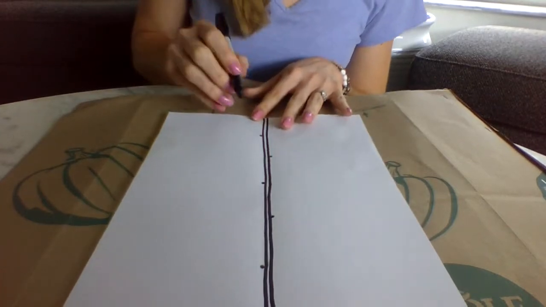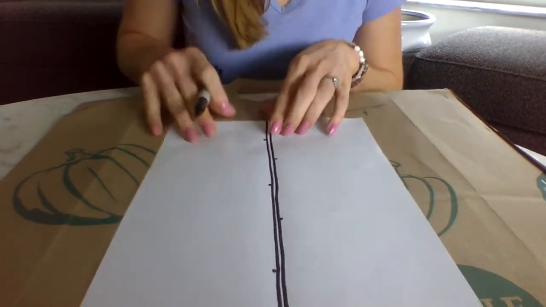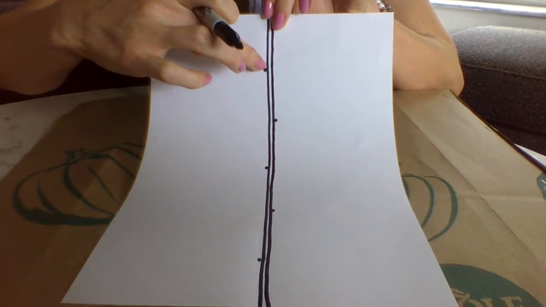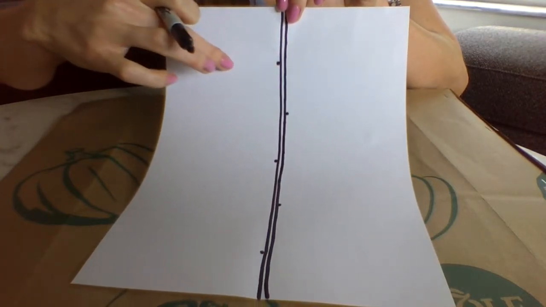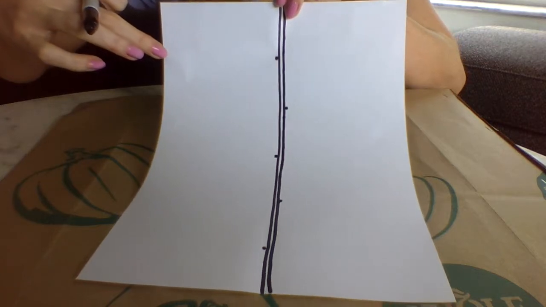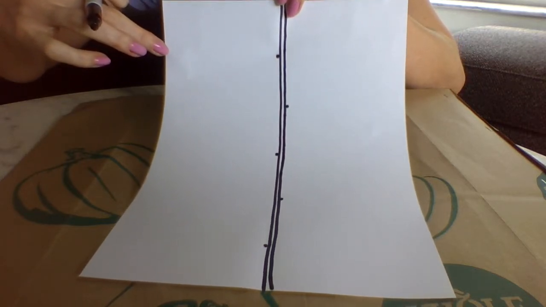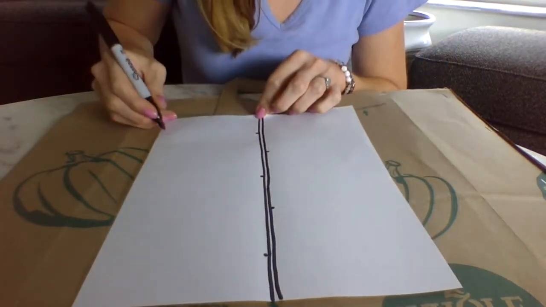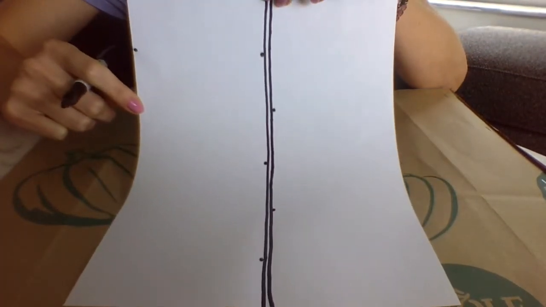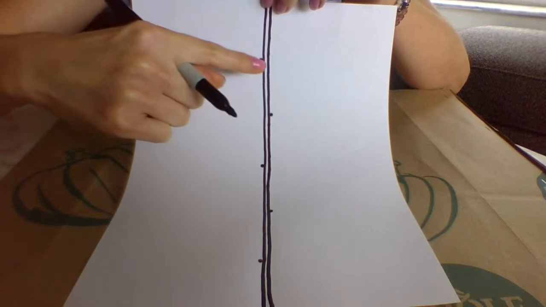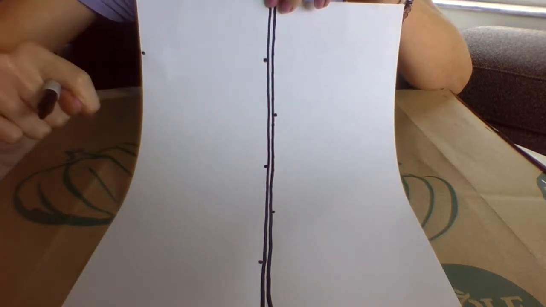Now, you'll take your eyes and imagine a line being drawn from those 2 center lines to the side of your paper, to the edge. That's where you're going to put another dot on the same side as the 2 parallel lines.